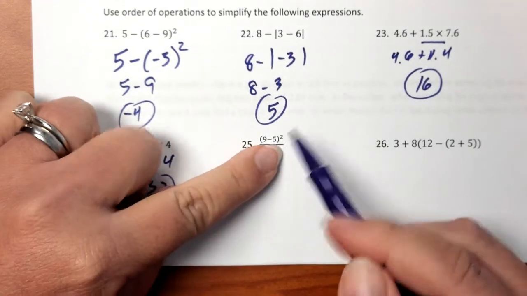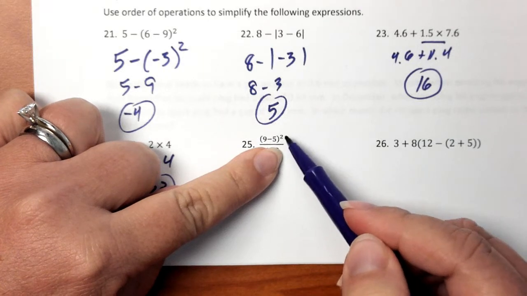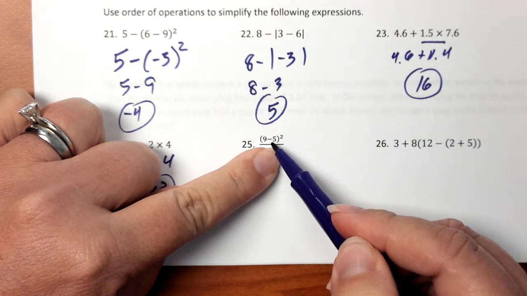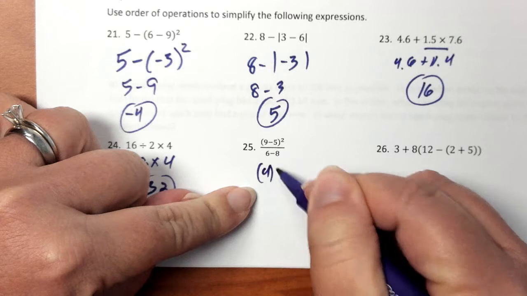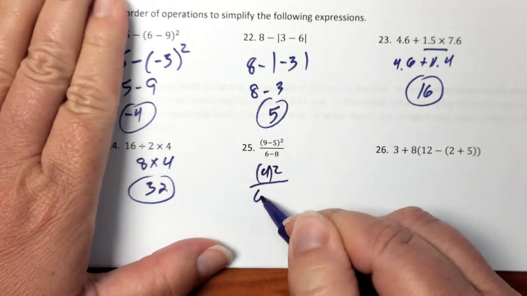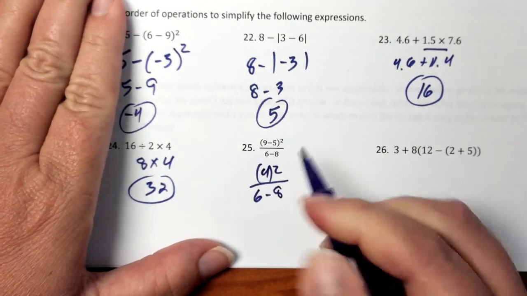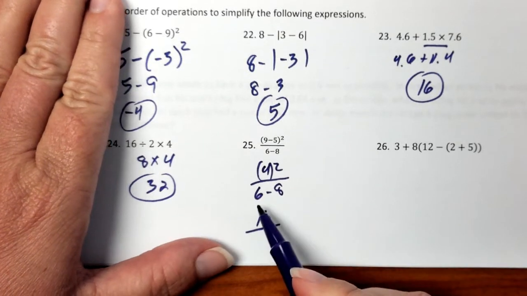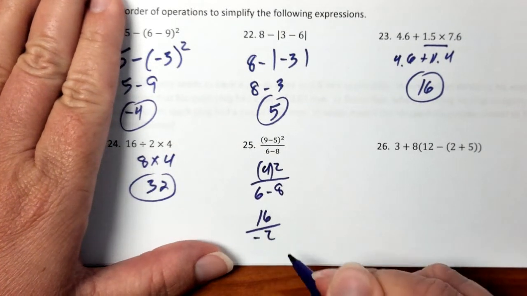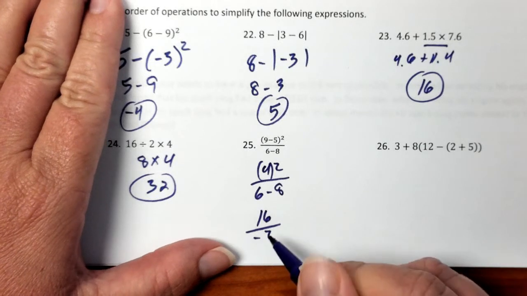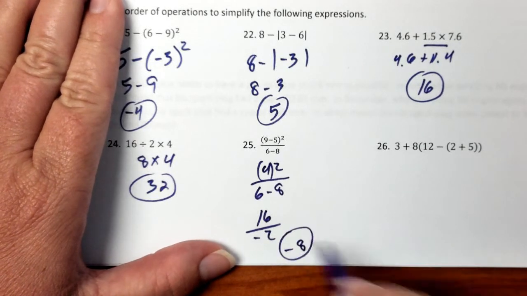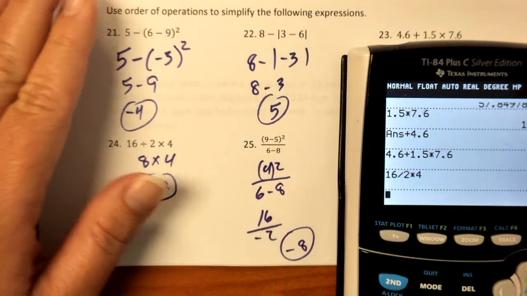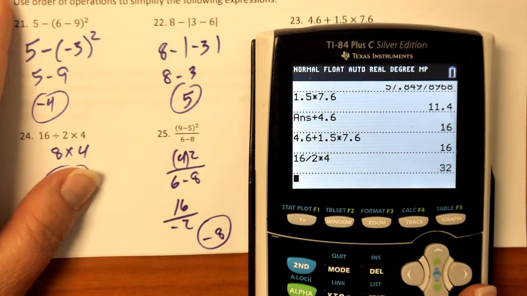On the top, we've got a parentheses and an exponent. Parentheses come first. 9 minus 5 is 4, so 4 squared divided by whatever's on the bottom, okay? The 4 squared is 16 divided by whatever's on the bottom. On the bottom, 6 minus 8 is negative 2. And then you would do your division, so 16 divided by negative 2 is negative 8. Again, your calculator knows order of operations, okay?